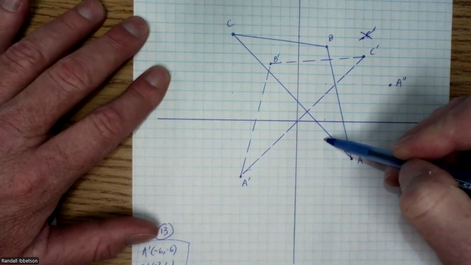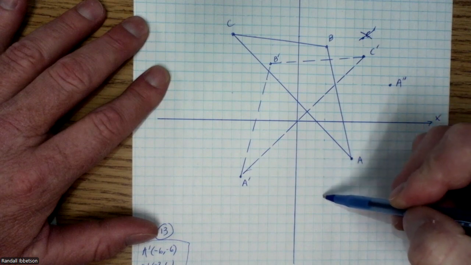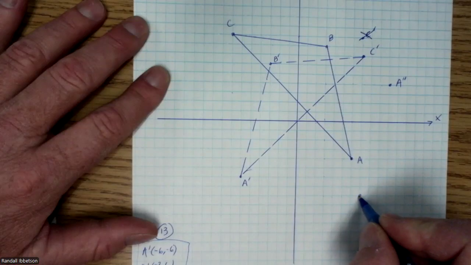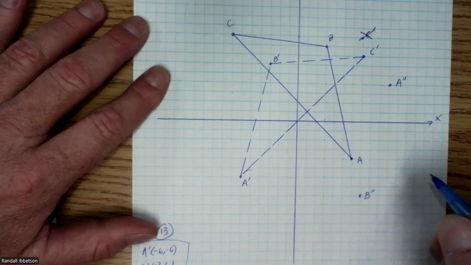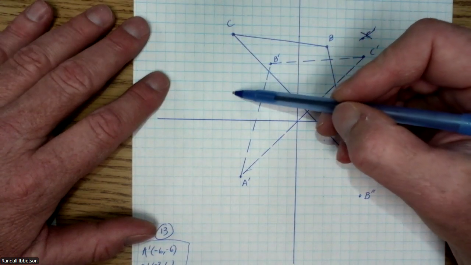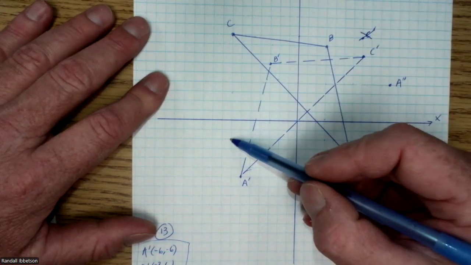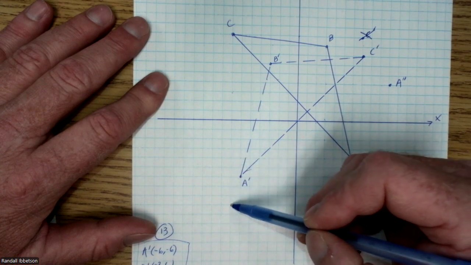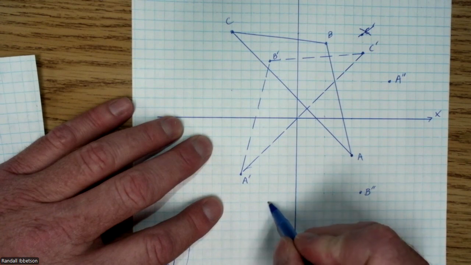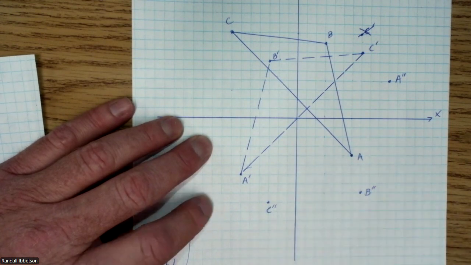Got to go the other way. 2, 4, 6, 8. And 4 to the right. 1, 2, 3, 4. There's my B double prime. C is going to reflect 2, 4, 6, 8, 9. And 4 to the right. 1, 2, 3, 4. So there's C double prime.